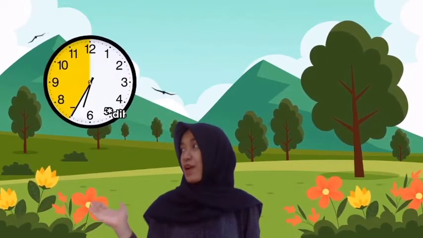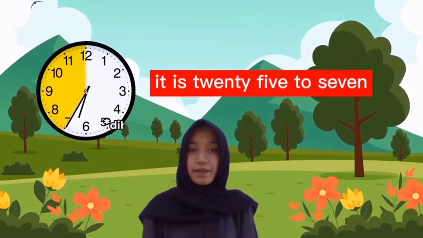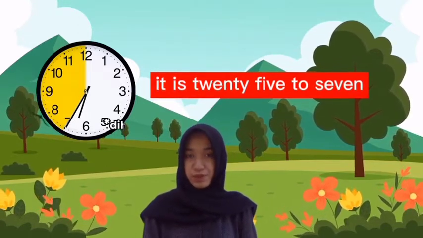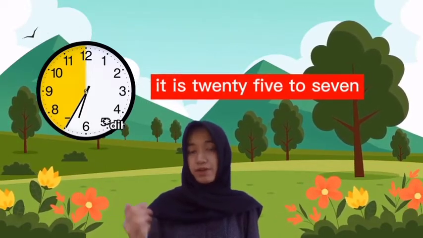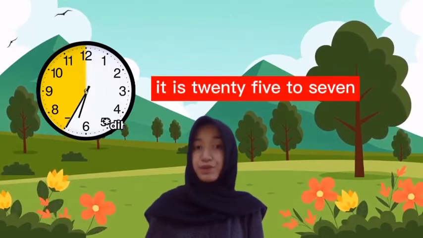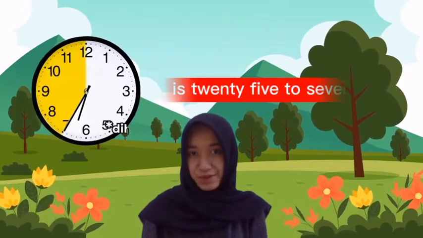This is a little bit different because we will use to. So let's take a look at the example. Number 4. What time is it? So it is 25 to 7. Because the minute is more than 30 minutes, we use to. And what we count is the remaining minutes for the next hour. So it becomes 25 to 7 atau 25 menit menuju jam 7.